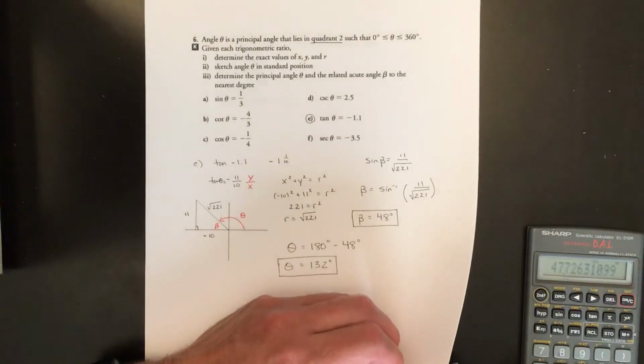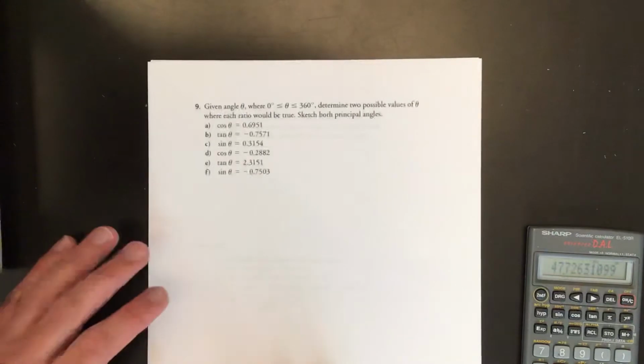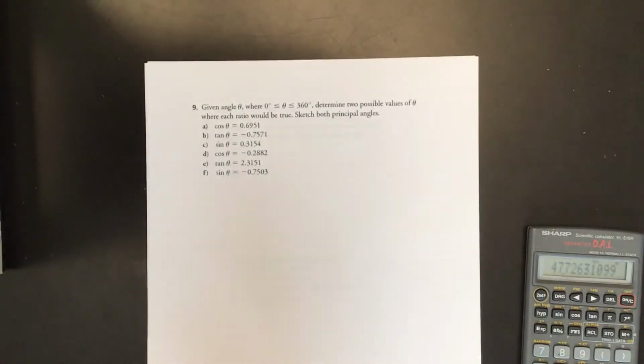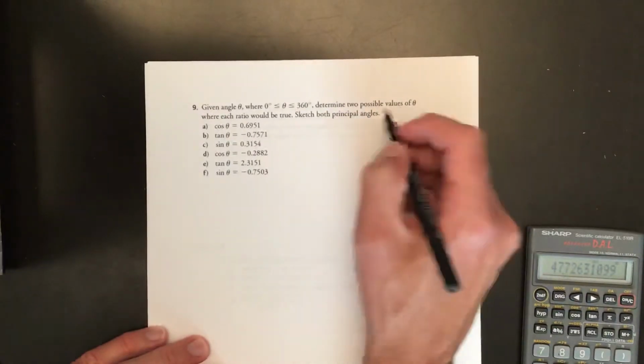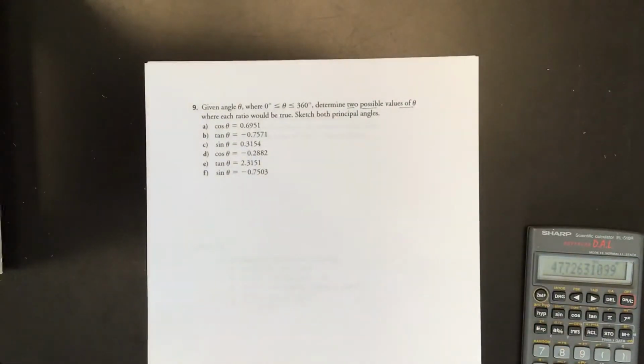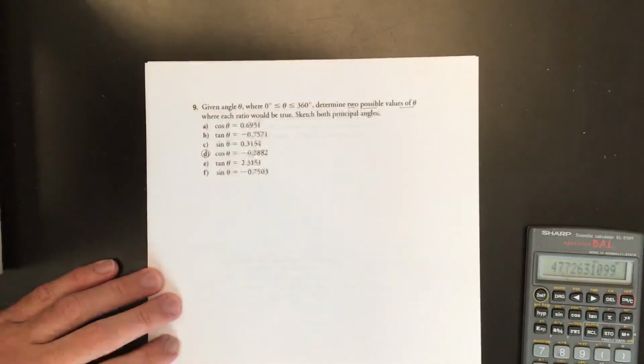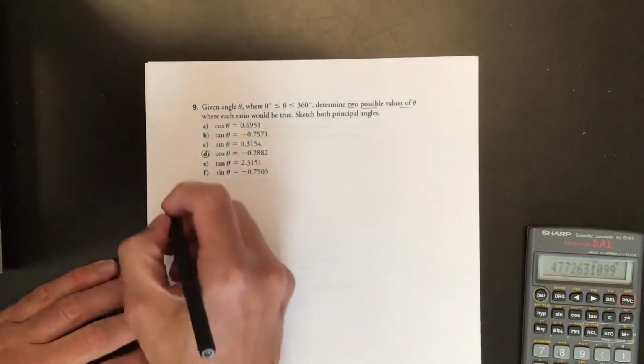Moving on. Question 9, very similar to question 8 in the homework as well. So 8 and 9, same type of question. We want 2 possible values of theta. All that means is that we're looking for both principal angles. So let's try D. All these are done the same way.